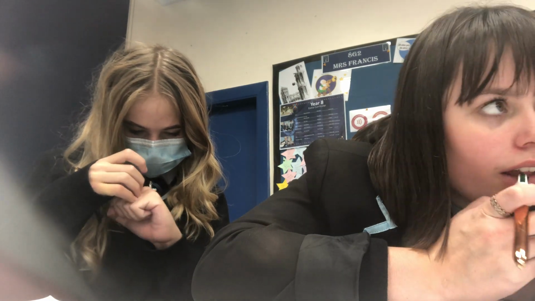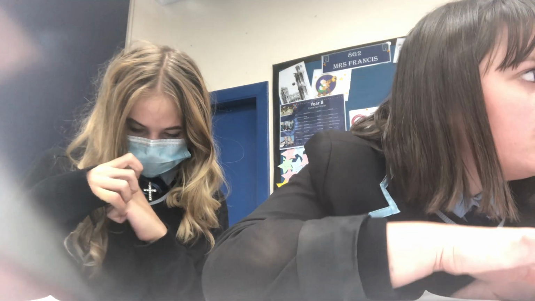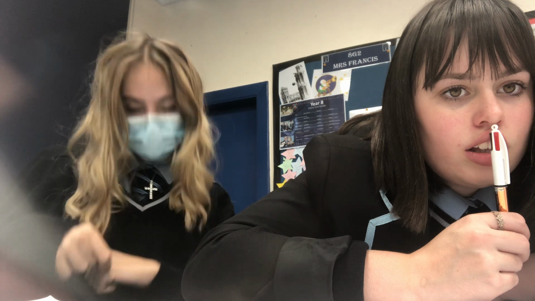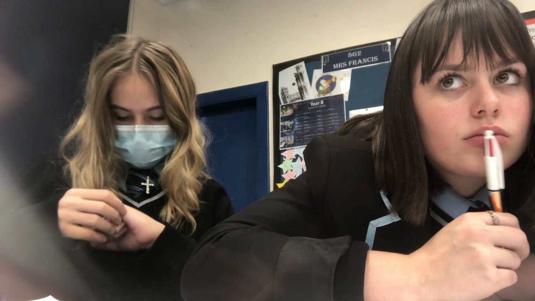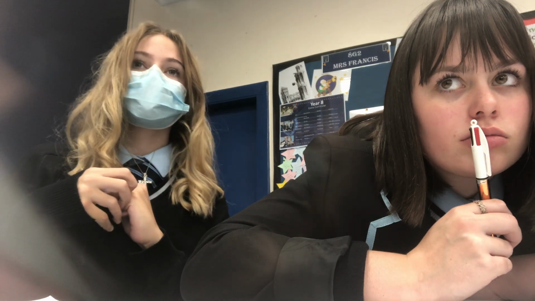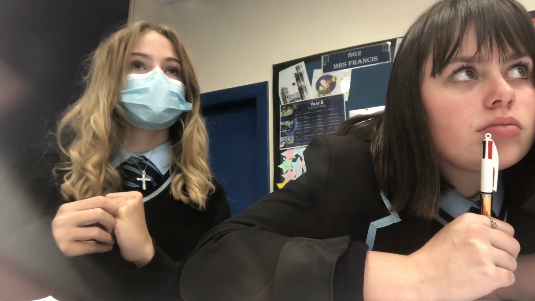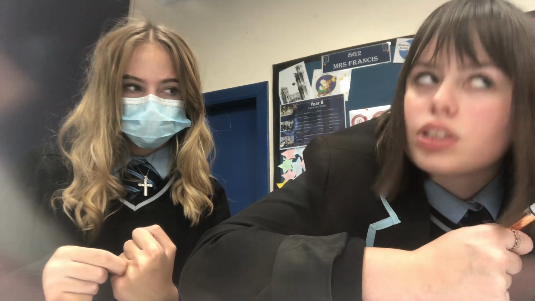So, when hydrogen and oxygen react together, they form water. Here we've got H2 plus O2 gives me 2H2O. That's the reaction. Here we're showing how many bonds we've got.